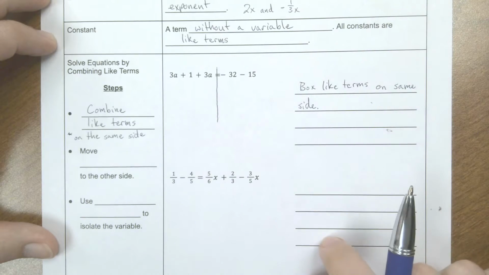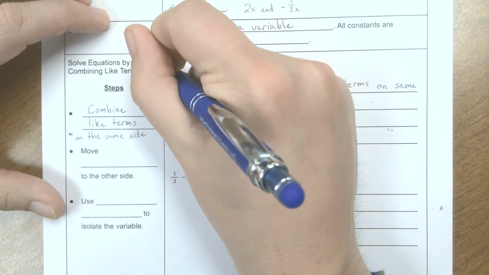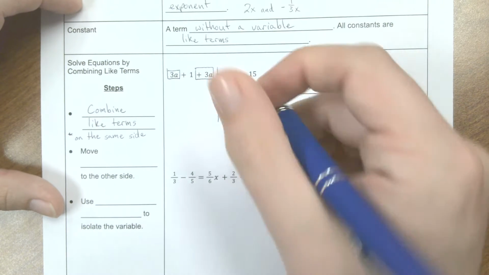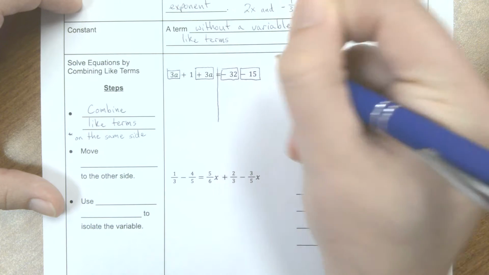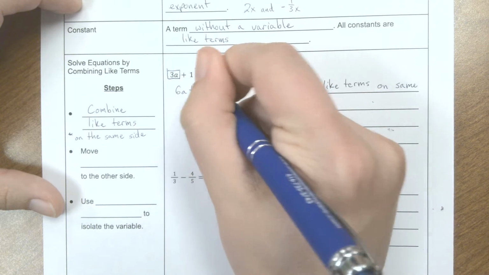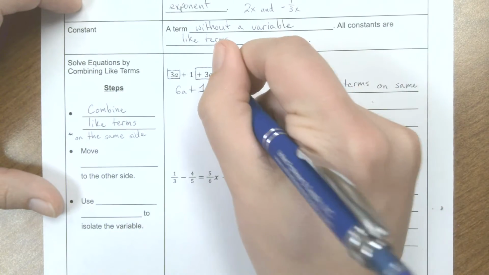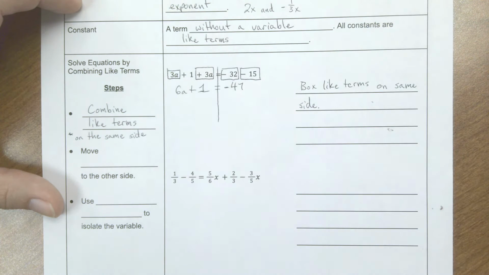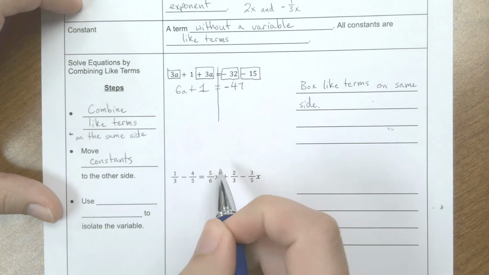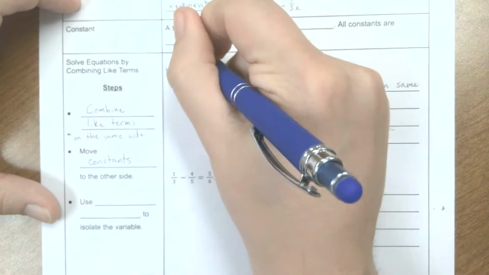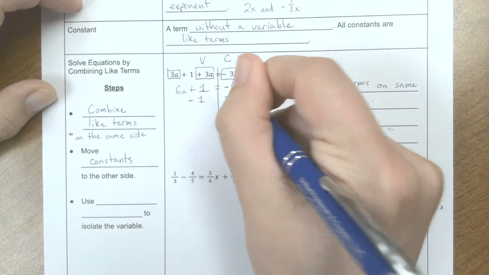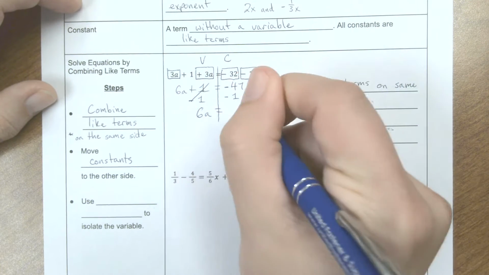Little hint there. Okay. So on this left side, our like terms are going to be 3a plus 3a. On the left side, we've also got negative 32 minus 15. So 3a plus 3a gets me 6a. Bring down the plus 1. Negative 32 minus 15 is going to be negative 47. Then it's just like two-step equations here. So we move constants to the other side. At this point we can see my variable side is over here, constant side will be over here.